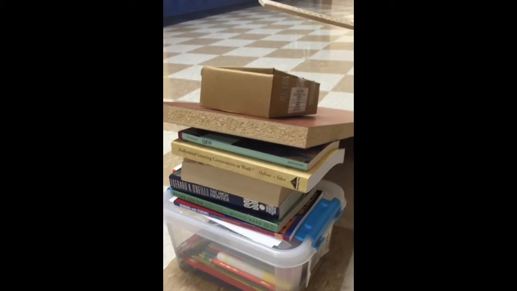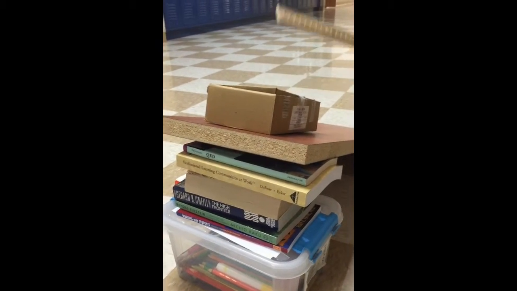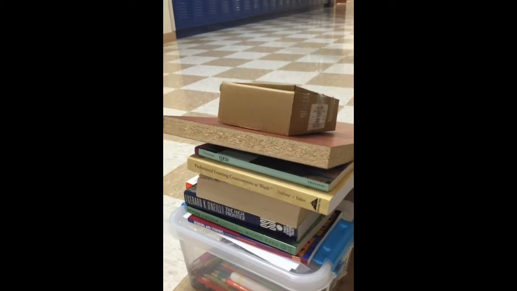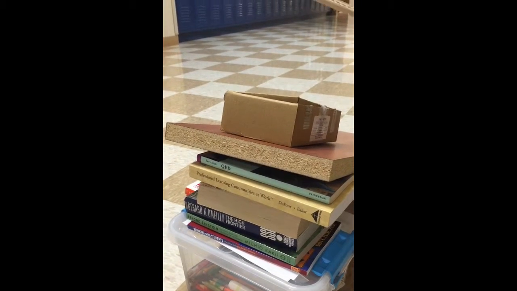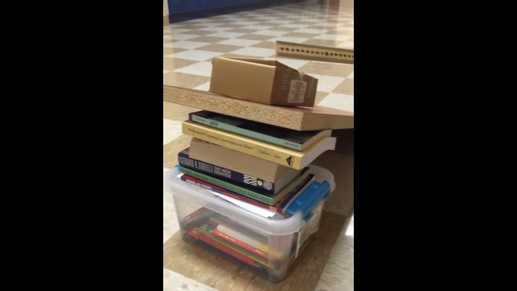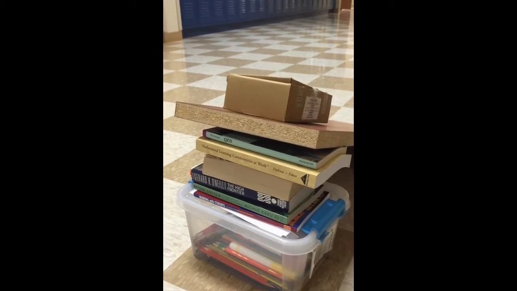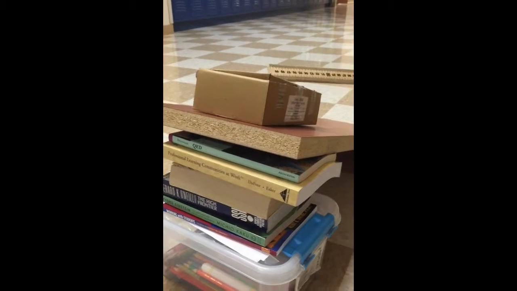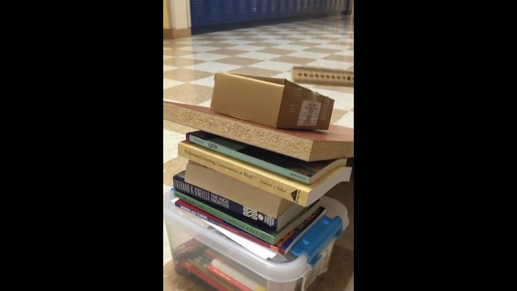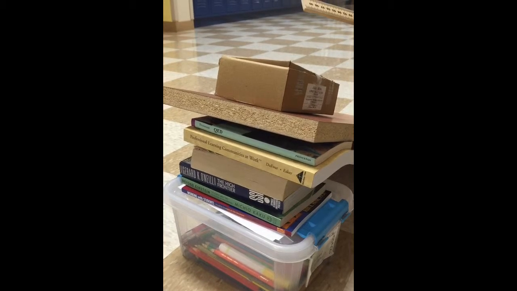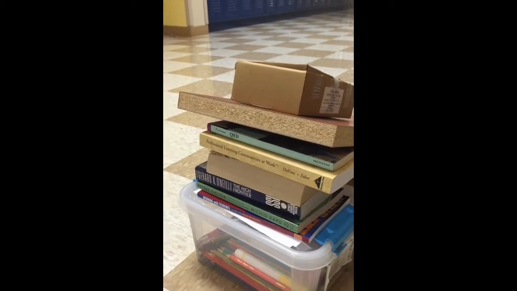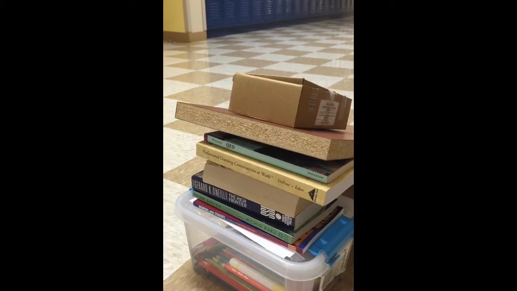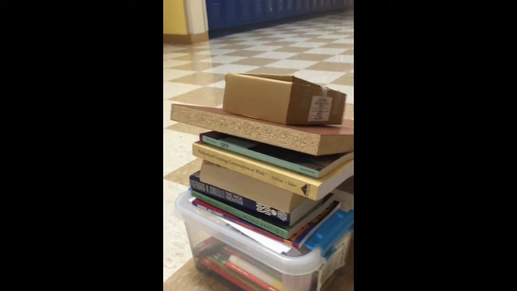The first thing we did in our procedure was take the box and fill it up with stuff so that it can add some mass onto it. And then after that, we took it to that gravity measure thing, and we measured the force of gravity that was on it, which was 5.15.